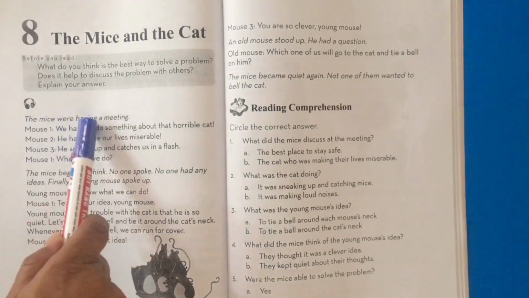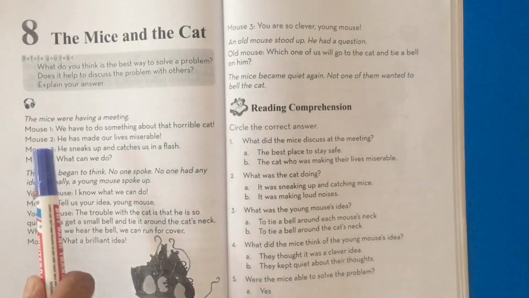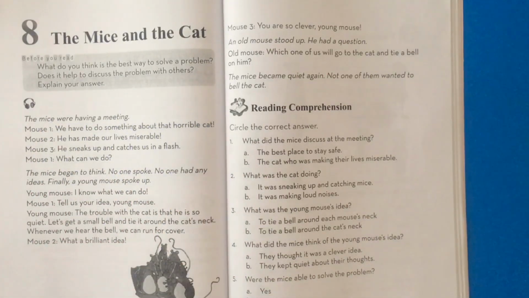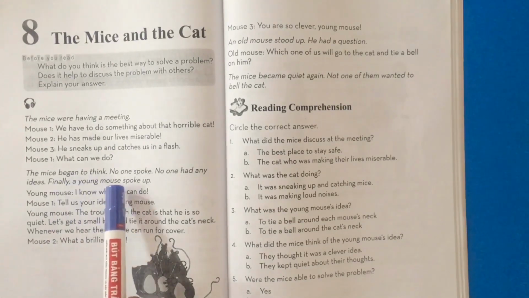The mice were having a meeting. We have to do something about the horrible cat. He has made our lives miserable. He sneaks up and catches us in a flash. What can we do? The mice began to think. No one spoke. No one had any ideas. Finally, a young mouse spoke up.